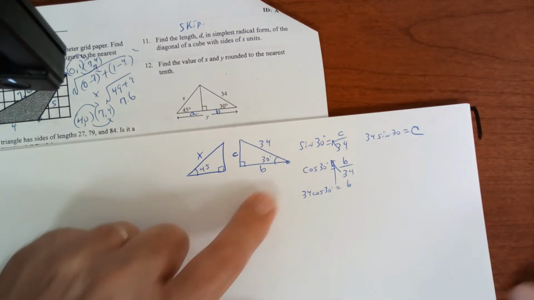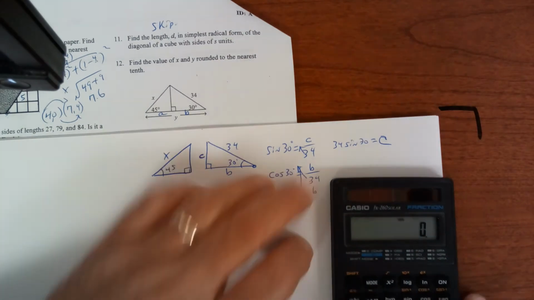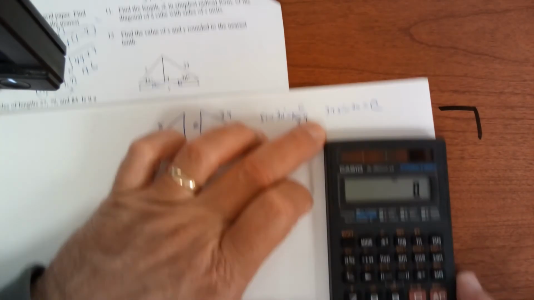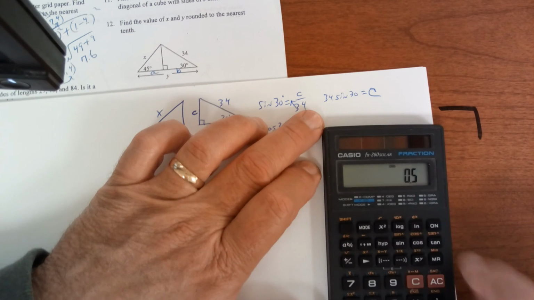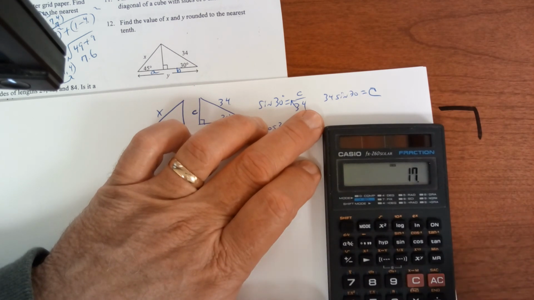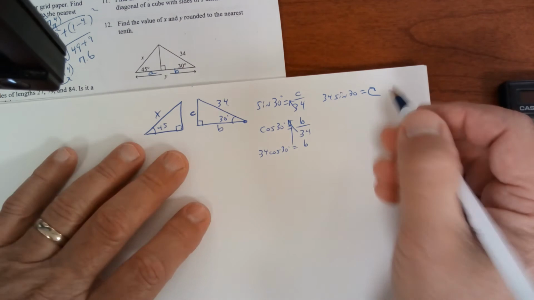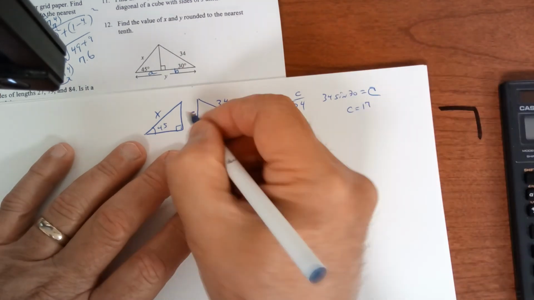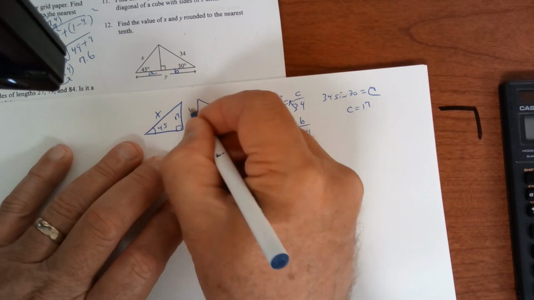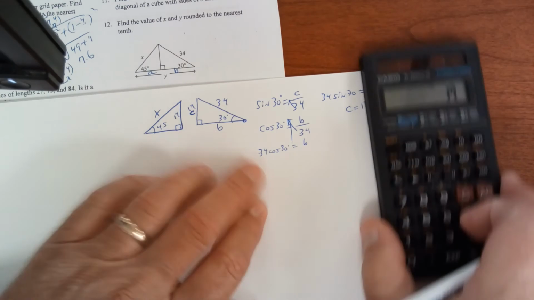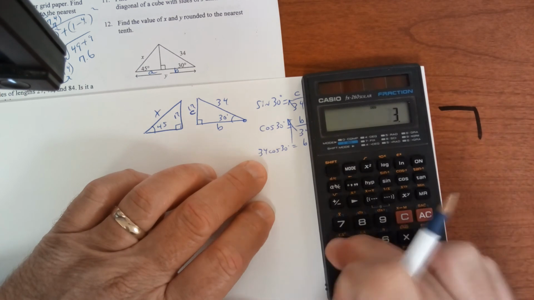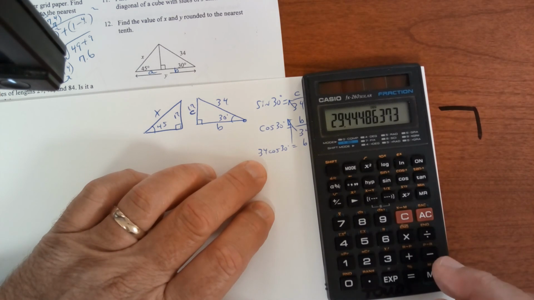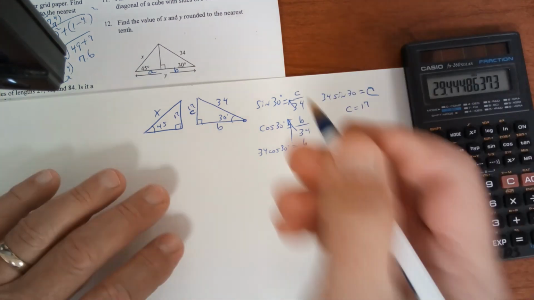Let's take a look at that. It's a lot of work here, but we can do it, okay? So what you're going to do here is press 30 and then sine and then times 34. And when I do that, I get 17. So C is equal to 17. So I'm going to put a 17 right here and a 17 right here. And then I need B, so I'm going to do 30 cosine times 34. You really need to know your trig on this, and I get 29.4. So this one is 29.4.